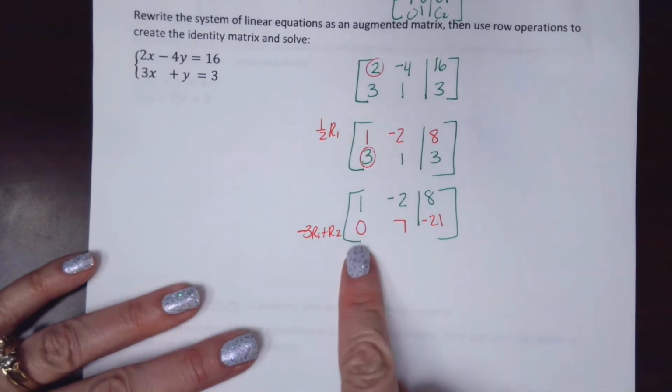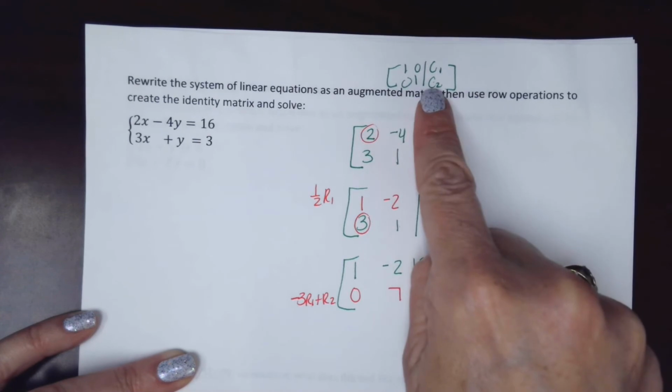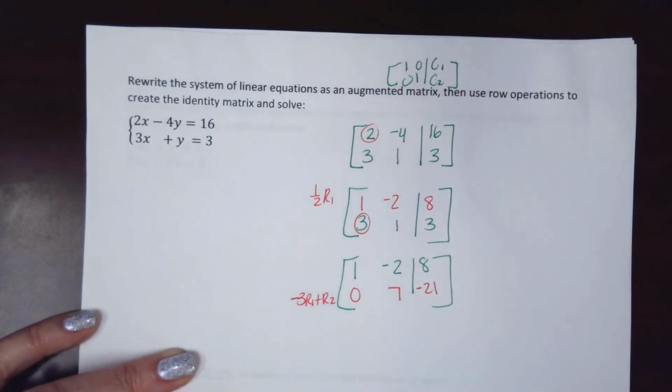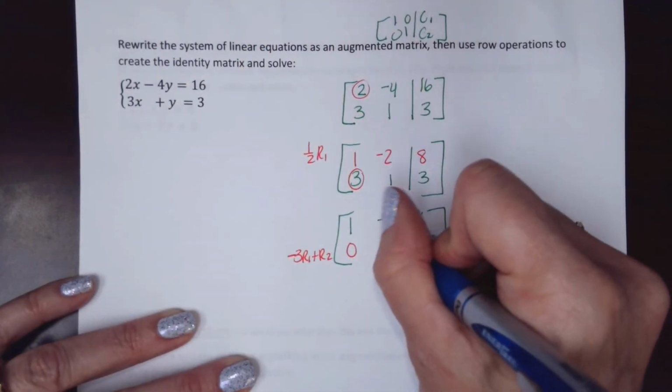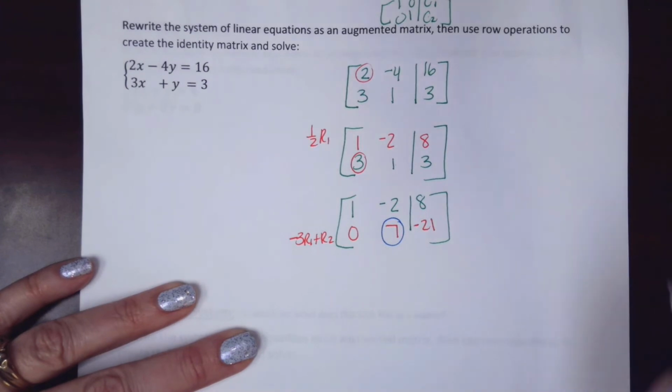So we finished our first column. We got our identity matrix in the first column. We're going to move on to the second column. We need to get that 1 in position. That's our next step, is to get this 1 in position here. Well, how do I get a 1? I multiply by the reciprocal.